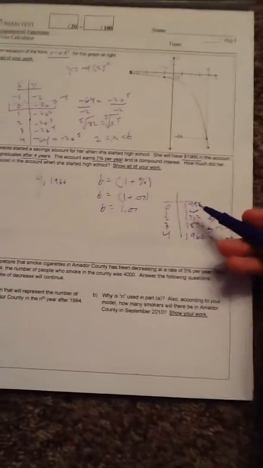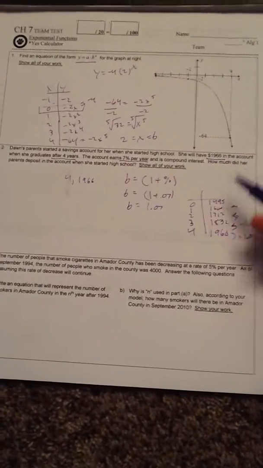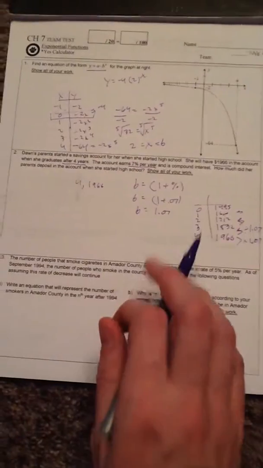Now that's due to rounding. I rounded these all to the nearest dollar. If you rounded to the nearest cents, you'd be somewhere in the same realm, somewhere around this 1500 mark. But that's how much she, or her parents, would actually have put into her account at the very beginning. So we can just circle this one. That's our A value, and we're all set.